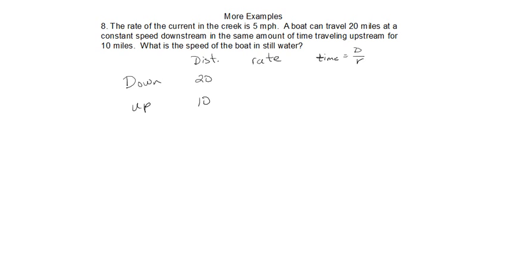So if we're going downstream, we're going with the current, so it's going to be our unknown rate, r, plus our current of 5. And if we're going upstream, we're going into the current, so it's going to be r minus 5. So then our time is going to be d over r, which is 20 over r plus 5 for downstream, and 20 over r minus 5 for upstream.